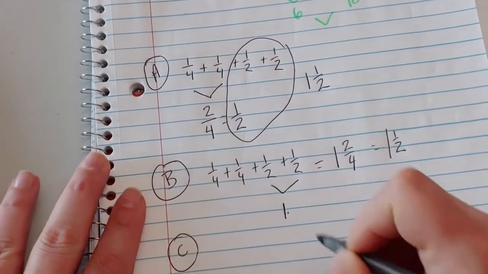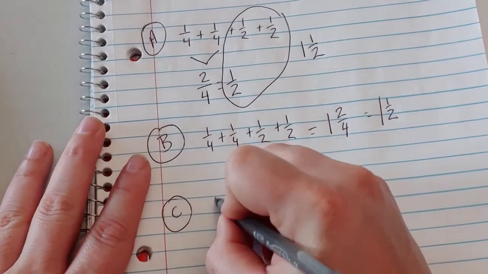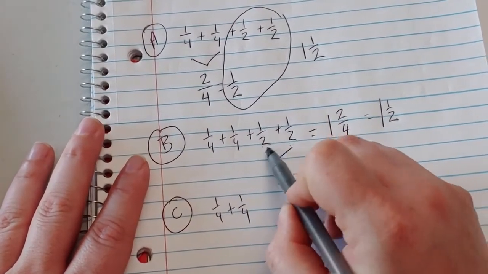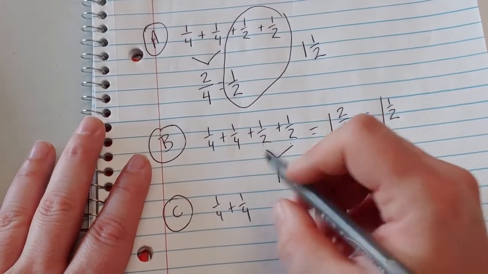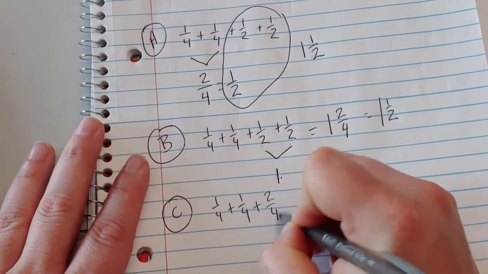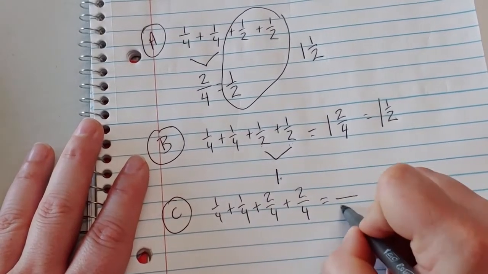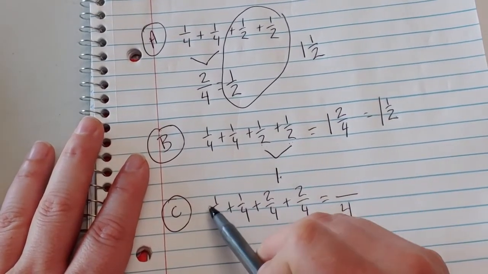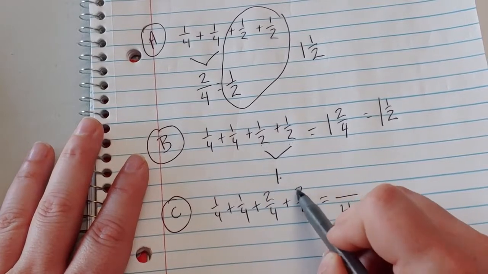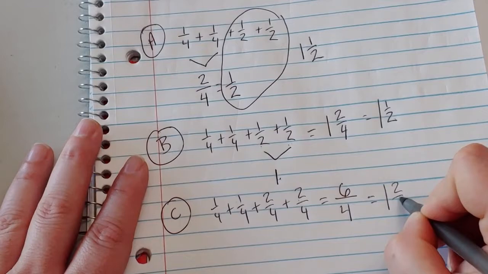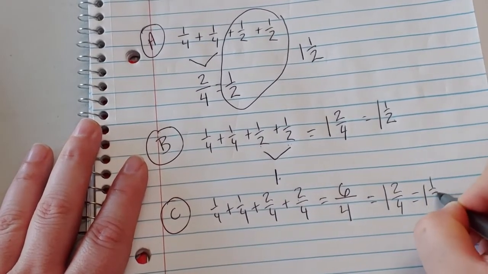That would be C. 1/4 plus 1/4. We already have written on our paper that this is the same as 2/4. Fourths are all the same, so that comes straight across. 1, 2, 3, 4, 5, 6. Which is the same as 1 and 2/4, the same as 1 and 1/2.